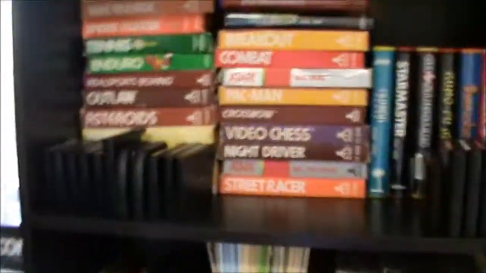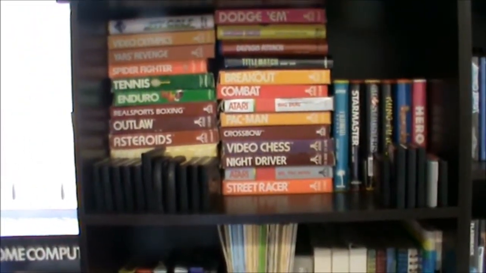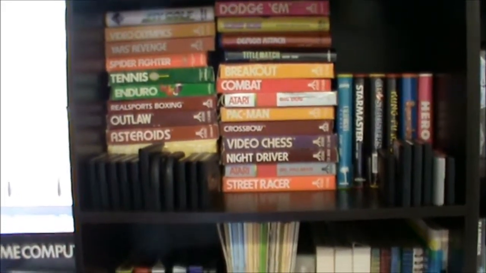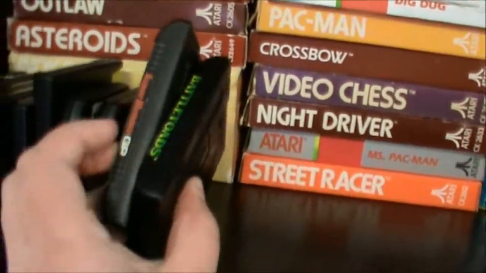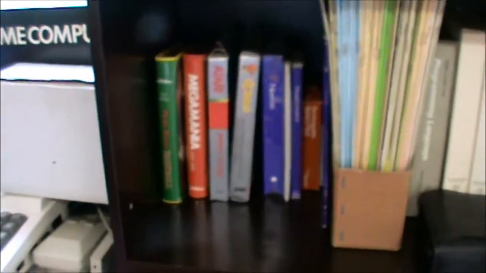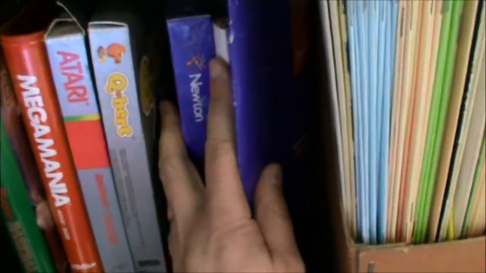Okay, now the actual collection. Now this shelf is some of my Atari 2600 box games and my Sega Mega Drive loose games. Going down to the next shelf we have a few more boxed Atari 2600 games, all of the software and bits and pieces for my Apple Newton, and there's the Apple Newton there.